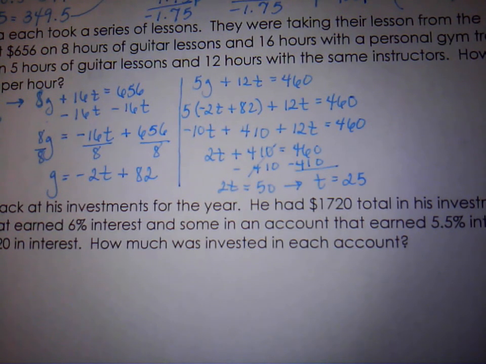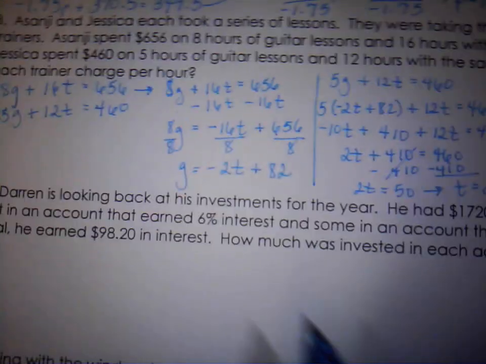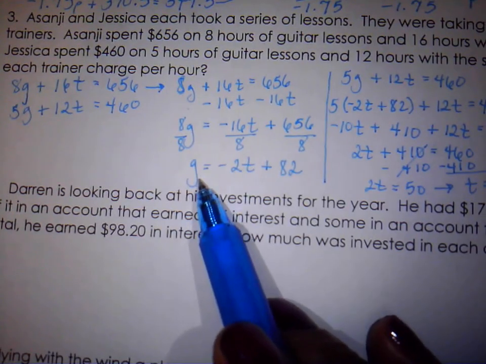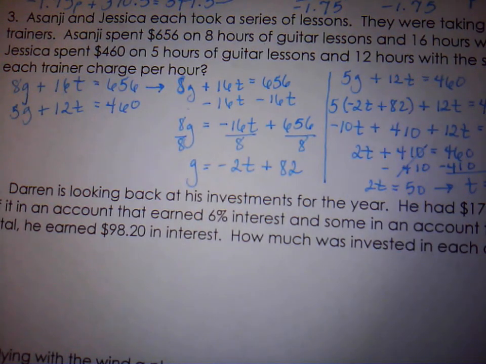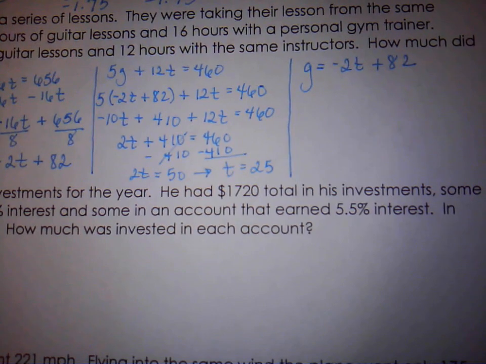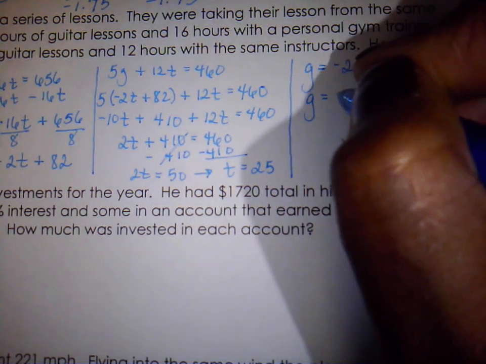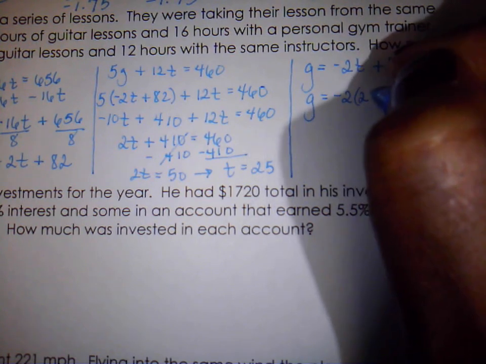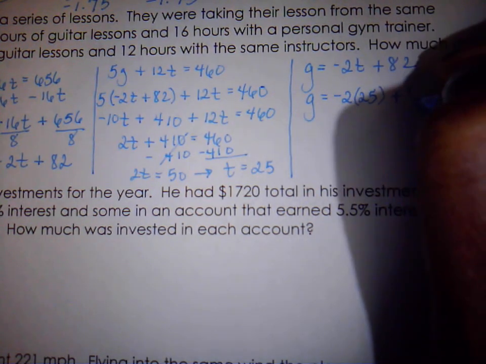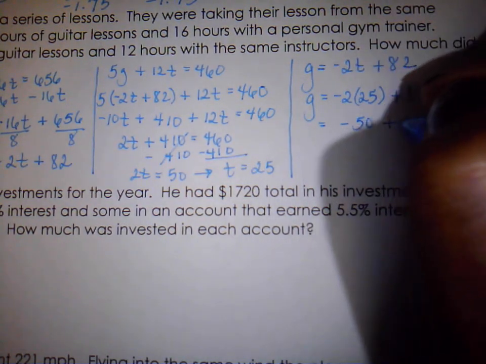Okay? And now that I have that T is equal to 25, I'm going to plug it back into this equation right here. So I'm going to rewrite it. G equals negative 2T plus 82. And so G is now equal to negative 2 times 25 plus 82, which is negative 50 plus 82.